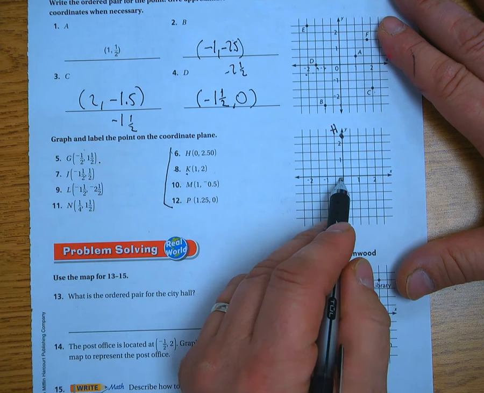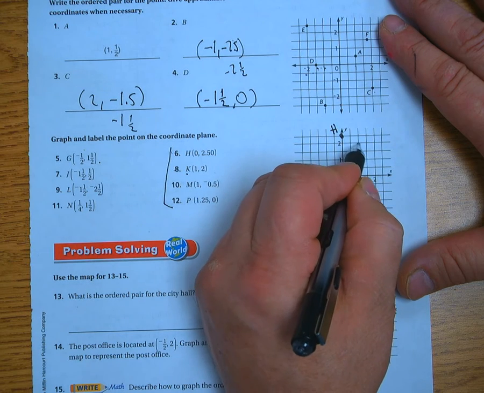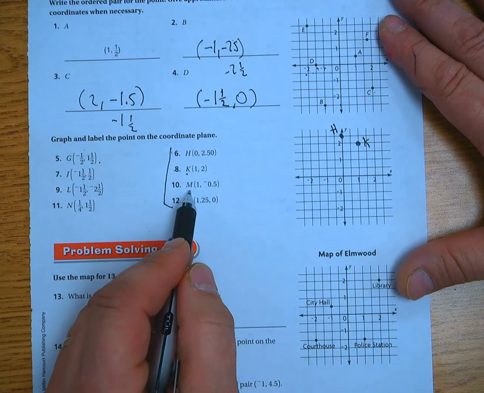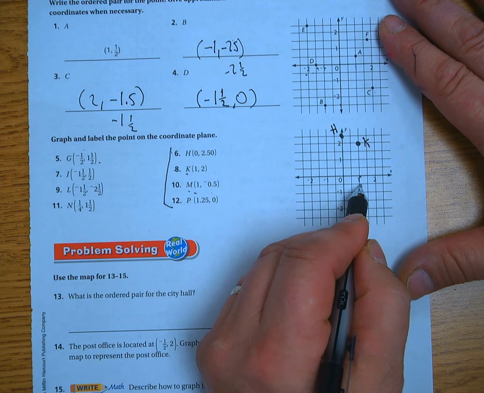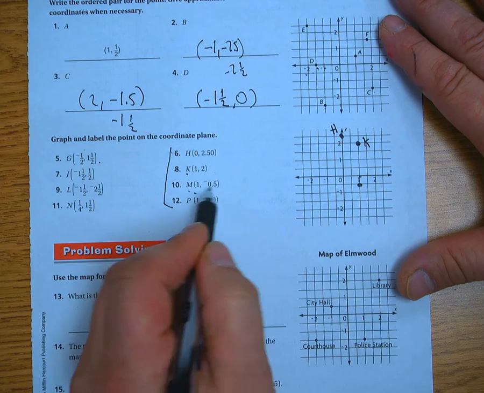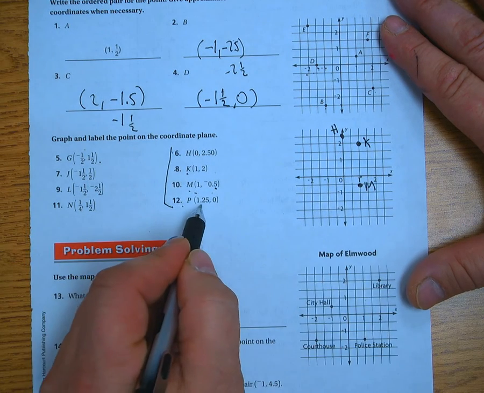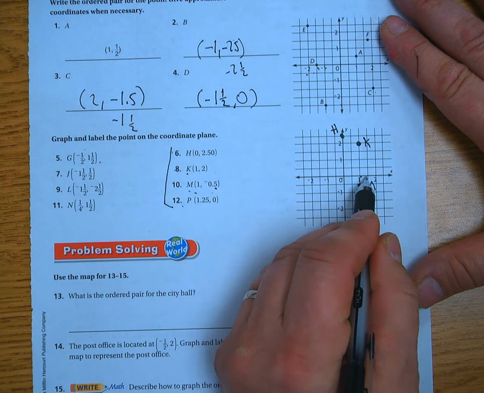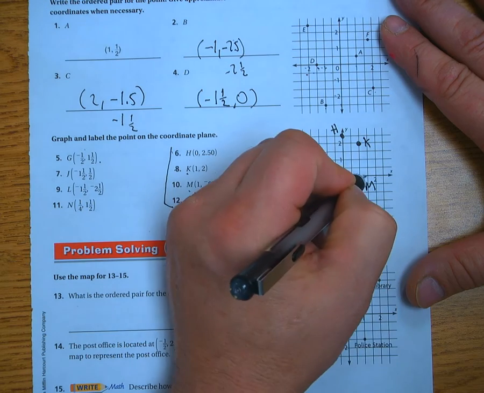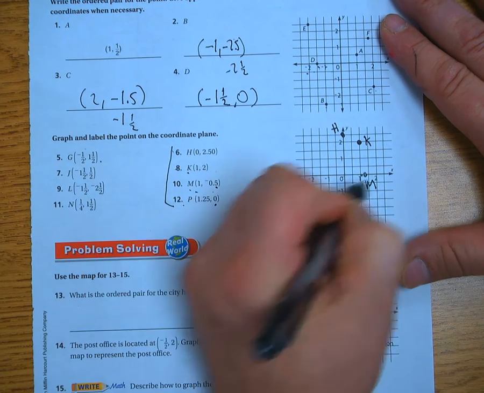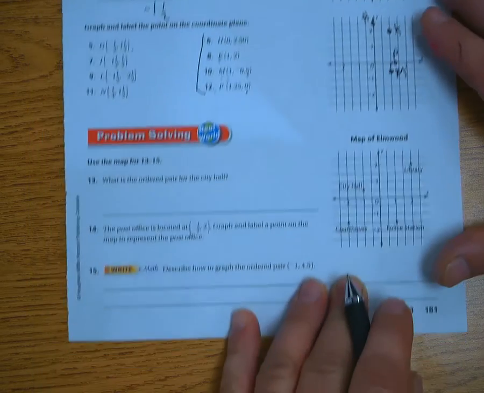K is 1, and then up 2. M is 1, -0.5, 1, and then down a half. And I label it M. P is 1.25. So that's somewhere like right in here. Not 1.5 and then 0. So it's somewhere right there because that 0 tells me that it's on the axis. Okay, that's just some practice at those.